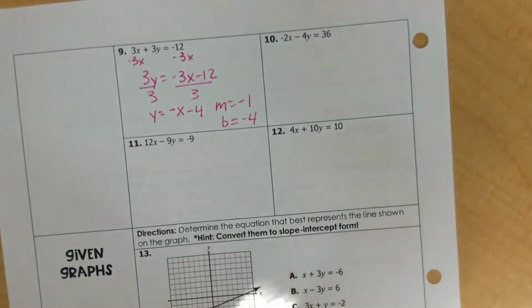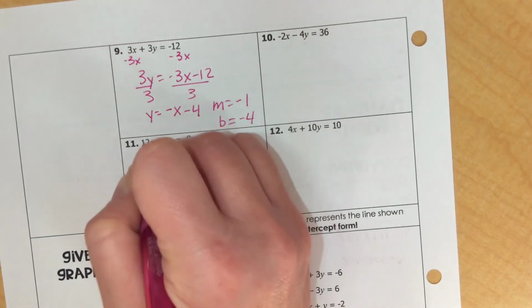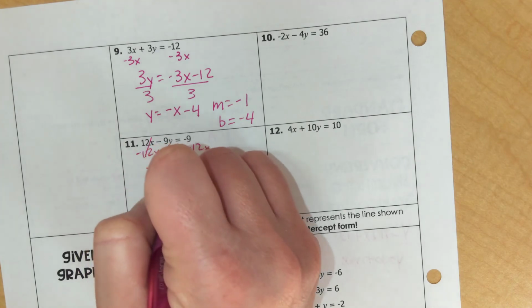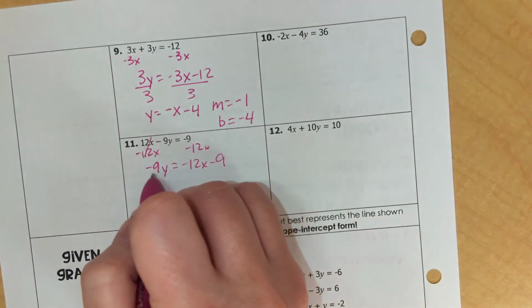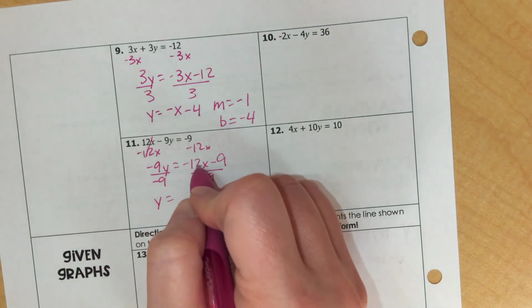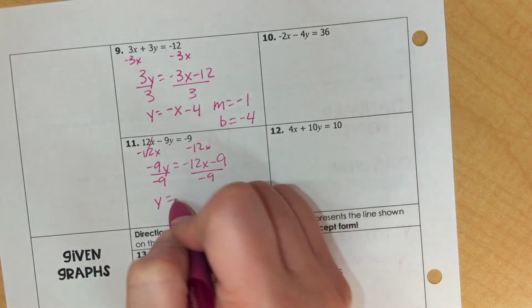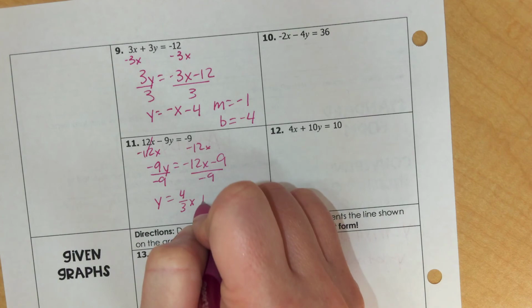Now, number 11. Let's look at this one. We are going to have to, again, subtract the 12x. That gives me negative 9y is equal to negative 12x minus 9. Okay, and then I have to divide by that coefficient all the way across the board. So I have negative 12 divided by negative 9. That's going to reduce to positive 4/3, and then negative 9 divided by negative 9 is a positive 1.